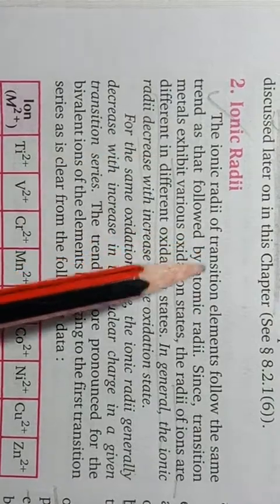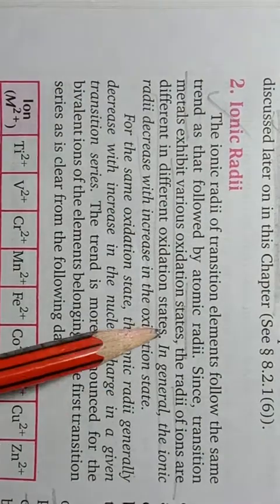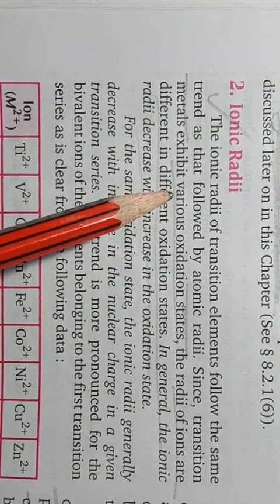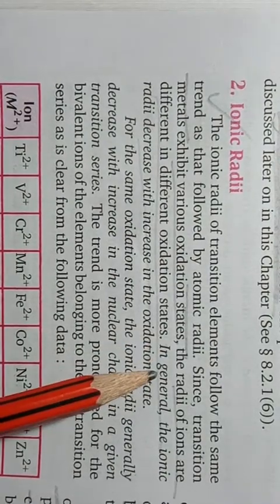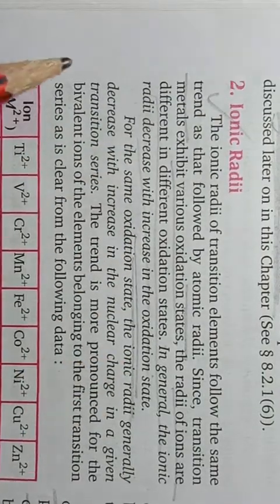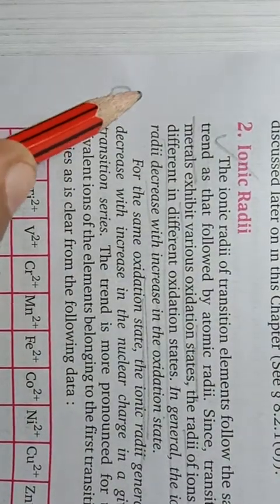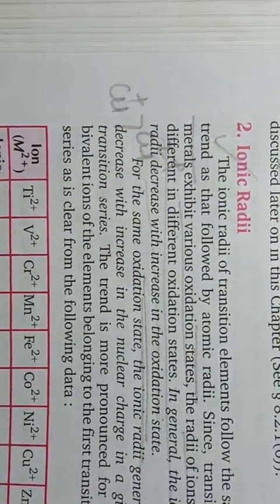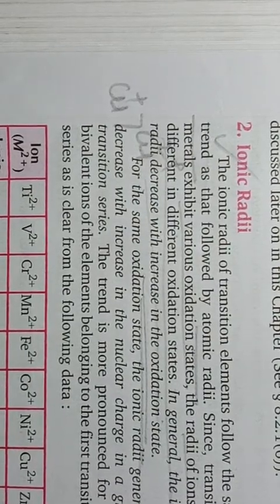The next heading is Ionic Radii. The ionic radii of transition elements follow the same trend as the atomic radii, but there is a difference in the ionic radius due to various oxidation states of the ions. In general, the ionic radius decreases with increase in oxidation state. For example, the radius of the Cu+ ion will be more than that of the Cu2+ ion.